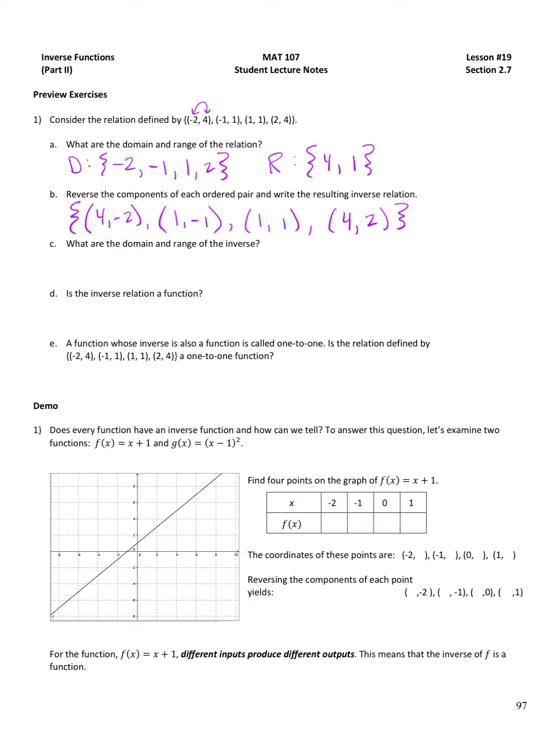And what are the domain and range of the inverse? Okay, so the domain is all the x coordinates, which would just be 4 and 1. And the range is the y coordinates, which is -2, -1, 1, and 2.